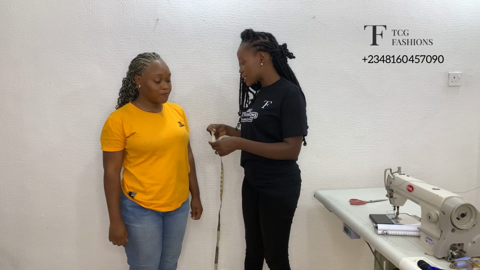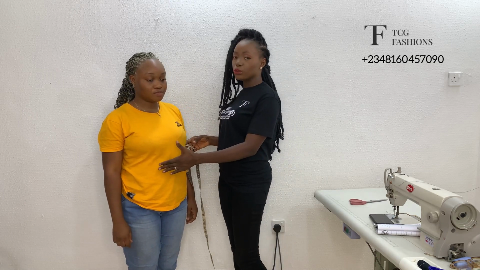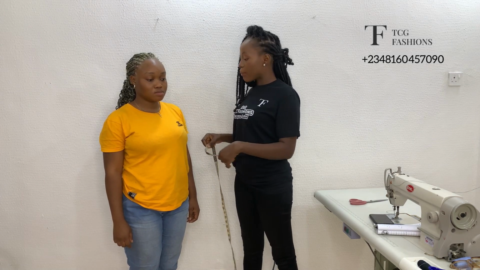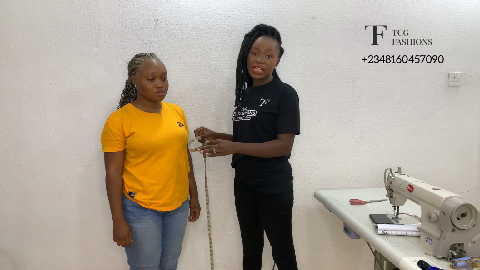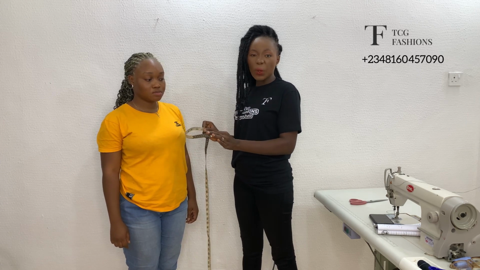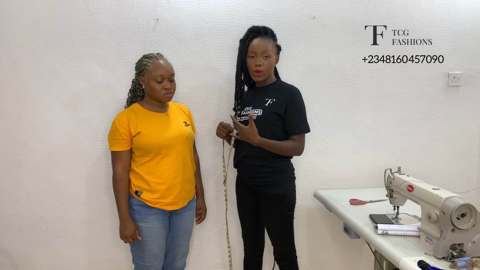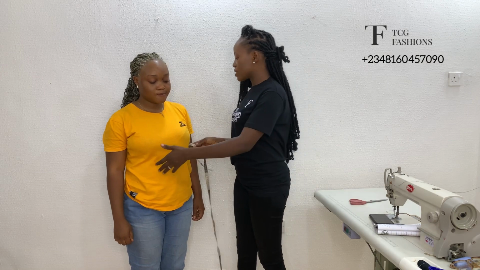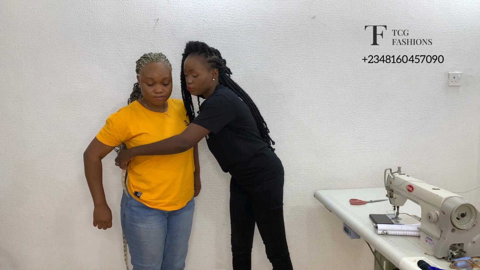So after that being said, when you are measuring a small figure, you take your circumference measurement tighter, not choking, but a bit firm. When you are measuring a big figure, you take the circumference a little bit less tight. The reason is that when you are constructing your pattern using this method, there's something we call ease. We add ease to our construction so that you don't have something that is too big at the end of the day. So that being said, you will take the circumference measurement like so.